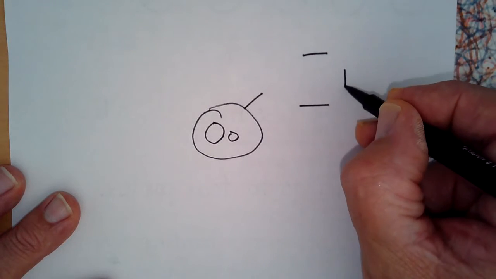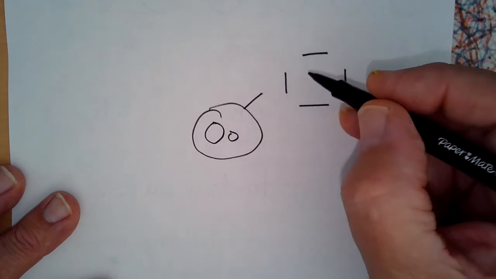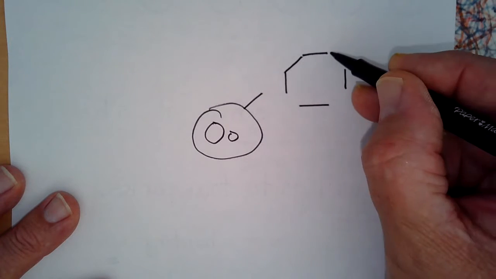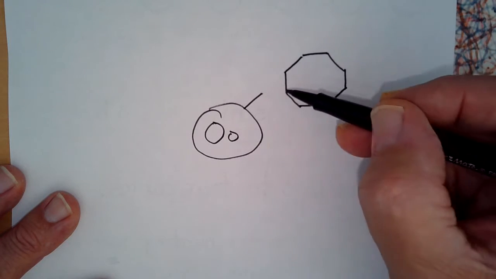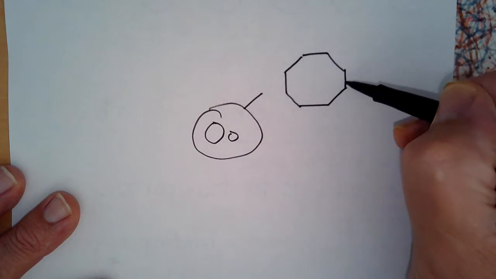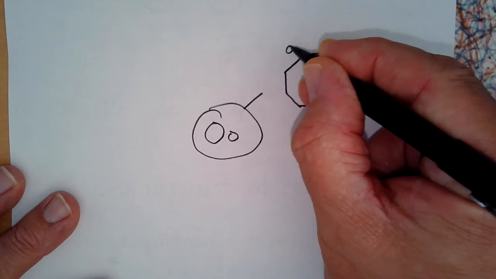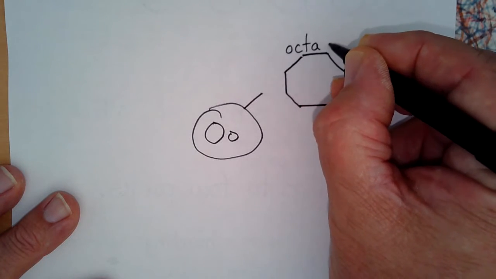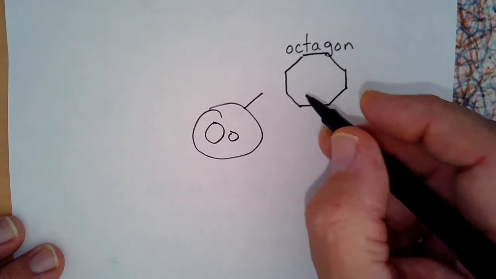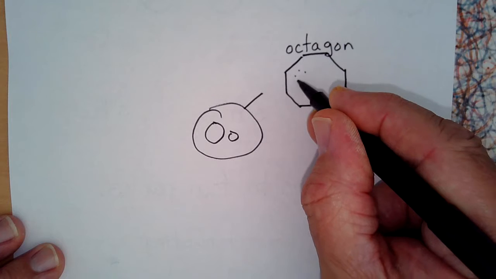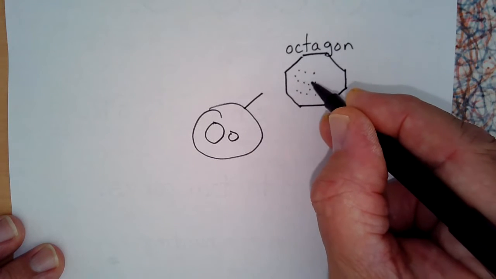Then I come over here and I do 1, 2 off to the sides. And then I just connect these lines. 1, 2, 1, 2. When there's 1, 2, 3, 4, 5, 6, 7, 8 sides, that is an octagon. An 8-sided figure.